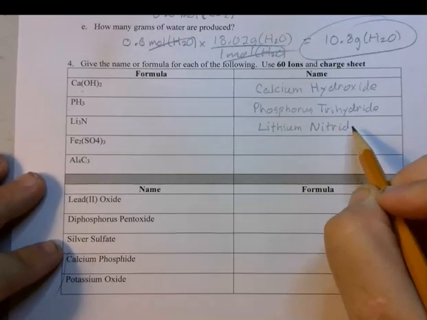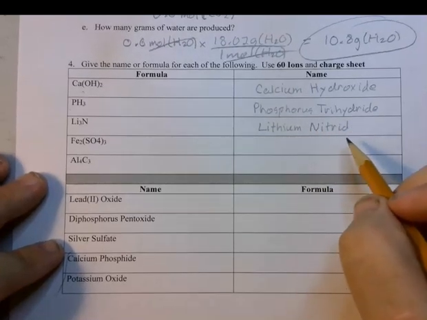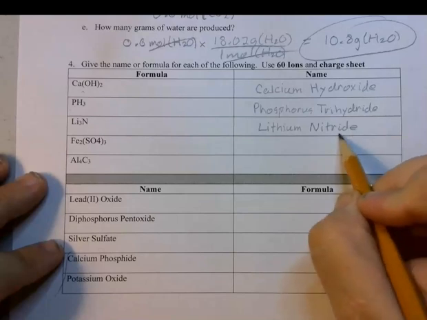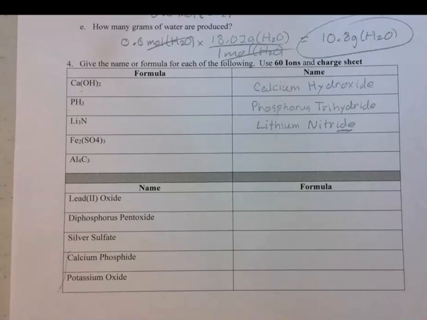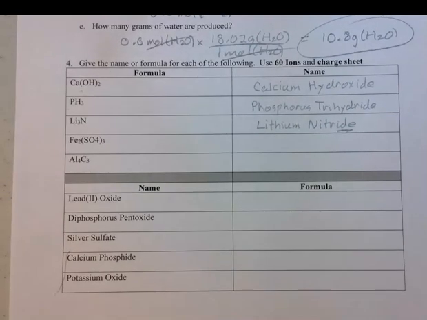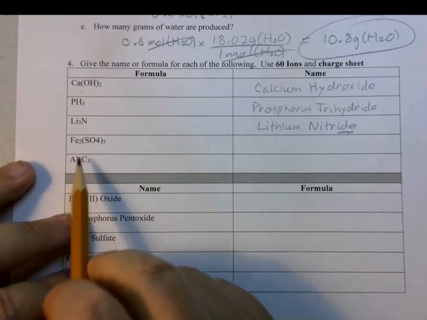It's not nitrate or nitrite. It's not a T, it's a D. Okay, I'm going to underline the D to emphasize that. Nitrite is NO2 minus, and nitrate is NO3 minus. Okay, next one is iron sulfate.